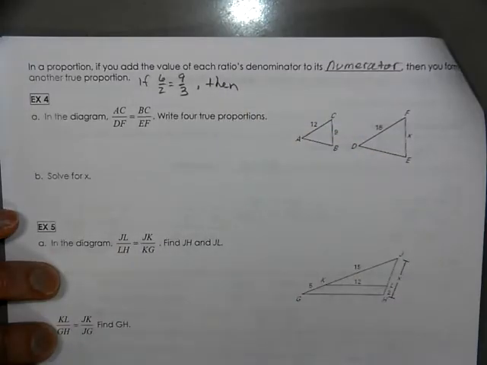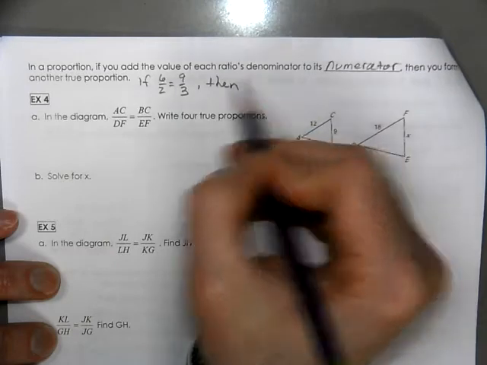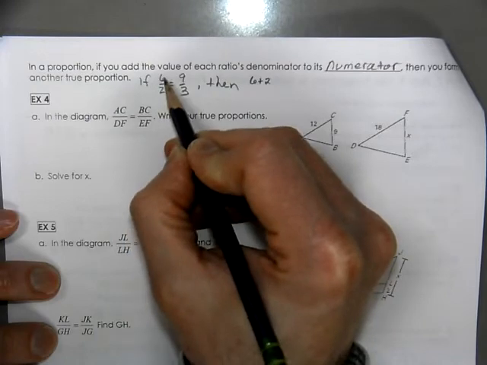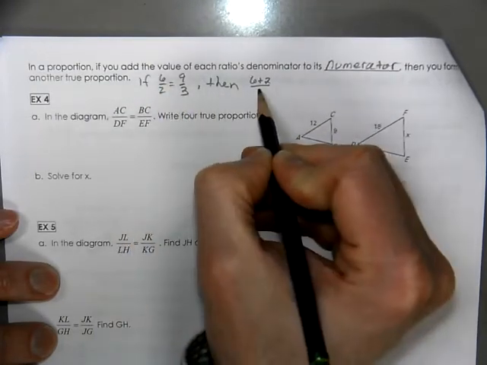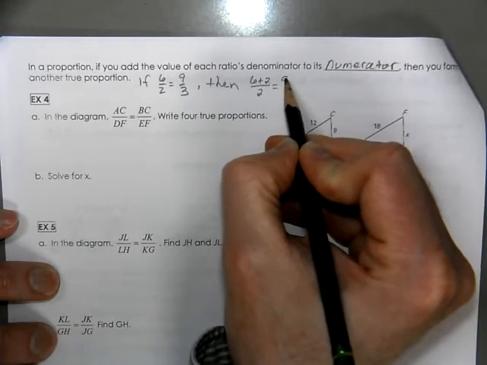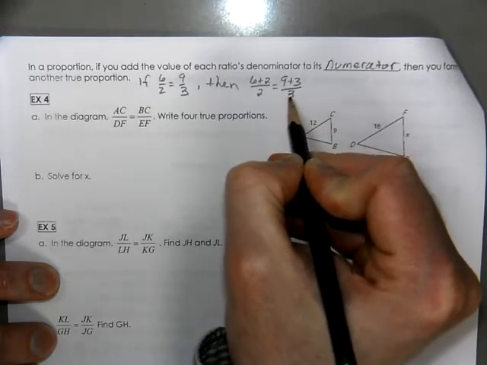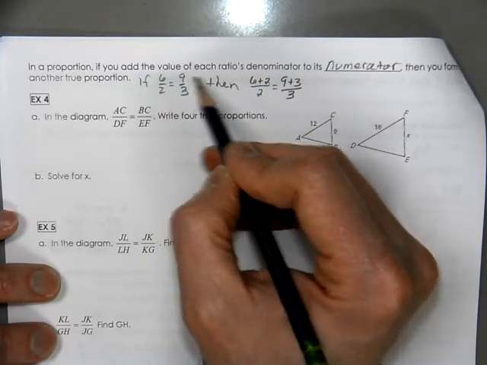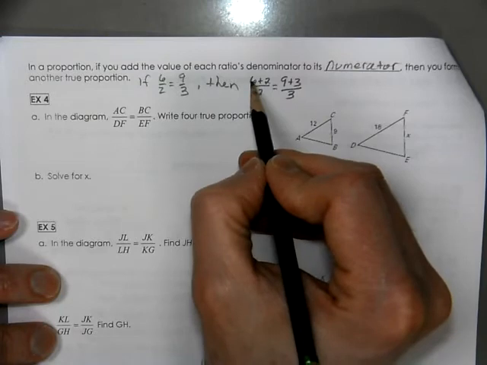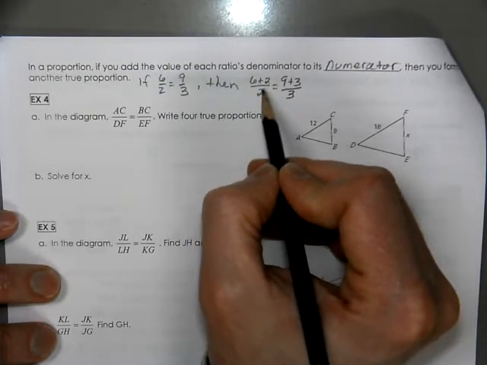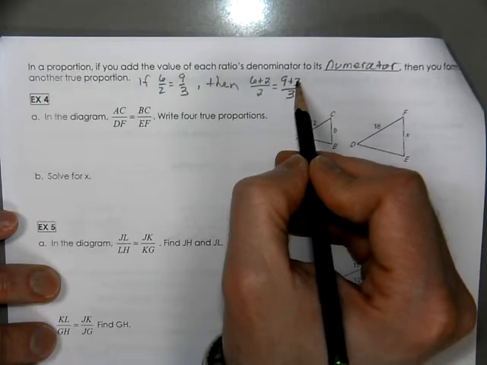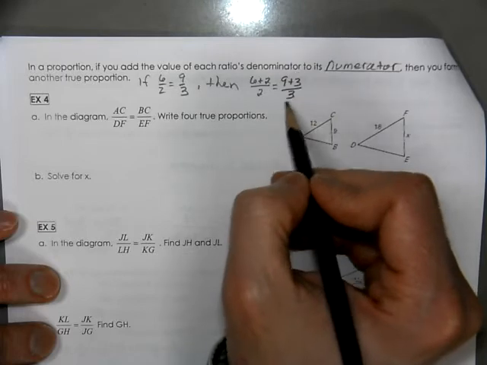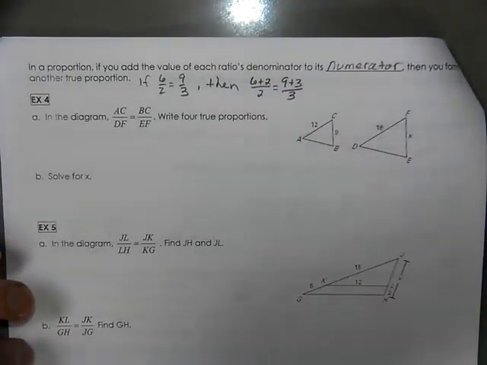This talks about adding the denominator to the numerator. Take the 2 and add it to the 6, but still keep a proportion, so you have a fraction equals a fraction. Take the denominator and add it to the numerator, denominator and add it to the numerator. We have 8 over 2 and 12 over 3. 8 over 2 is a value of 4. 12 over 3 is a value of 4. 4 equals 4. It completely works.